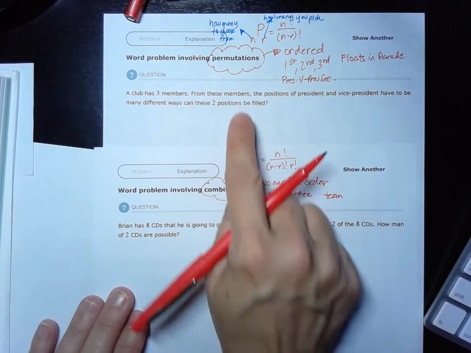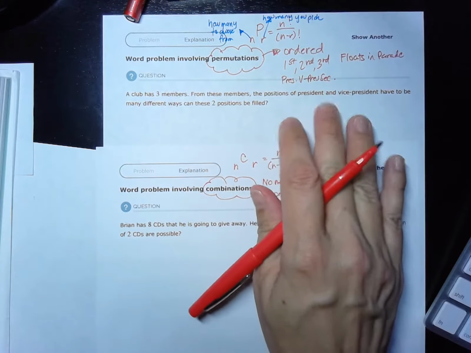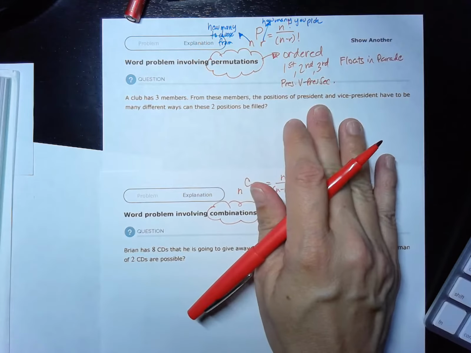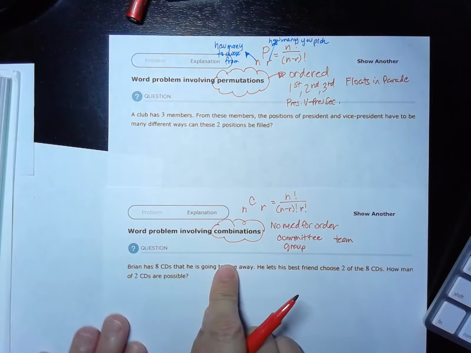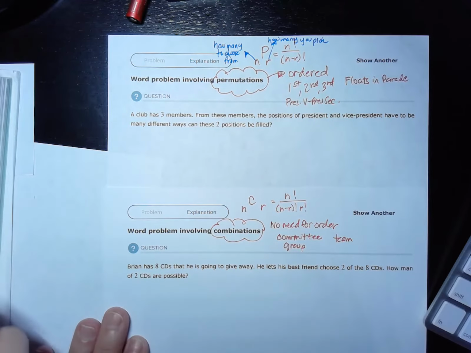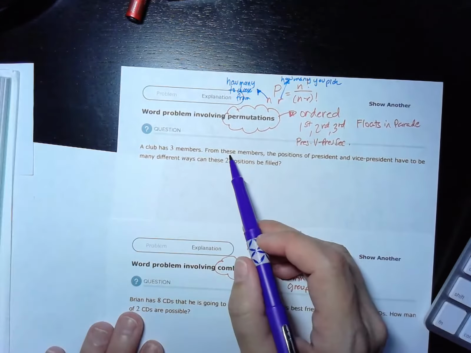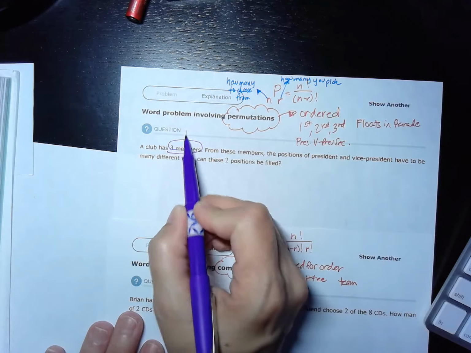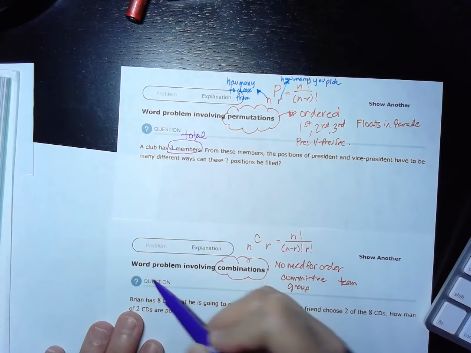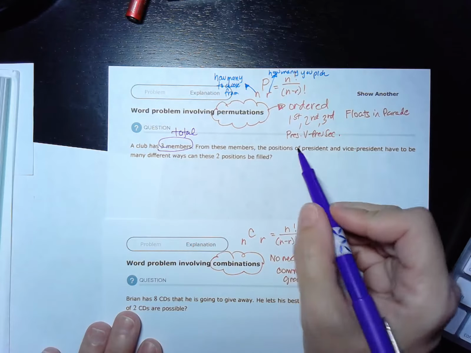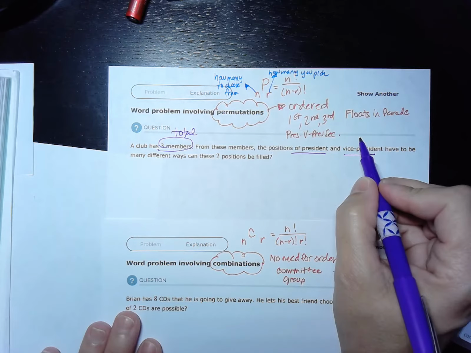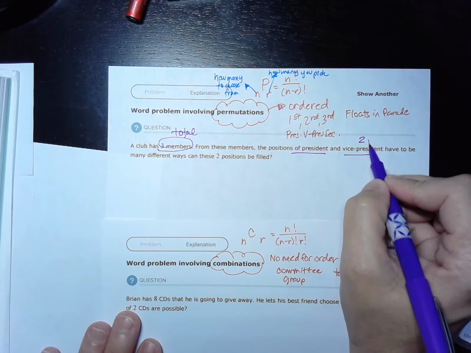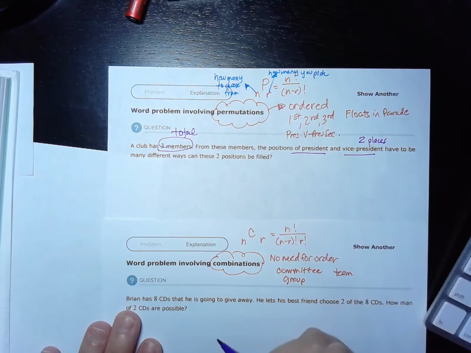So let's look at these two. Now Alex does it a little different in their explanation, okay, but I think it's easier to understand what you're looking at and then use the formula. It's a little better for some of you guys. So this one says a club has 3 members, so the total is 3, so that's how many I'm going to get to pick from. From the members, we're going to get a president and a vice president, so that's going to be the 2, okay, the 2 places, like first place, second place.